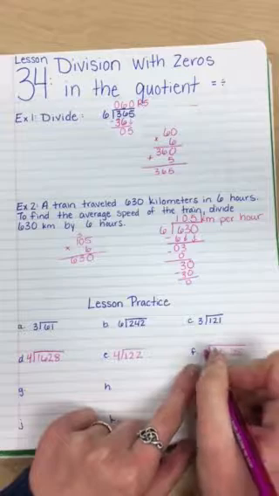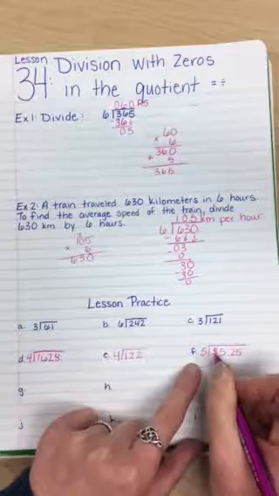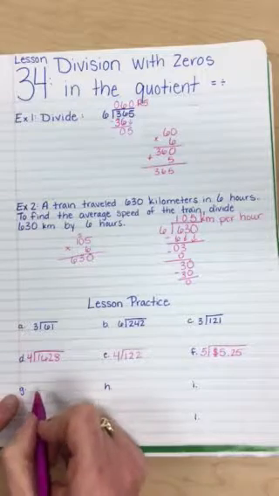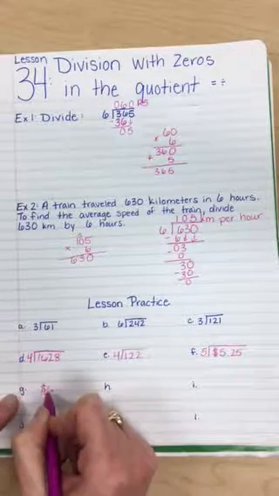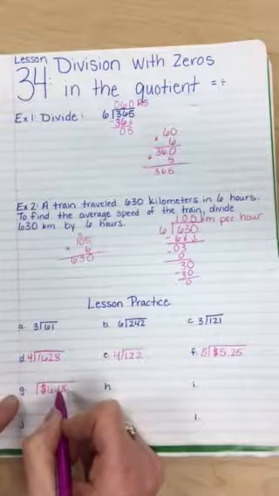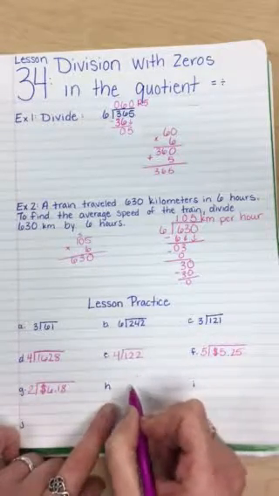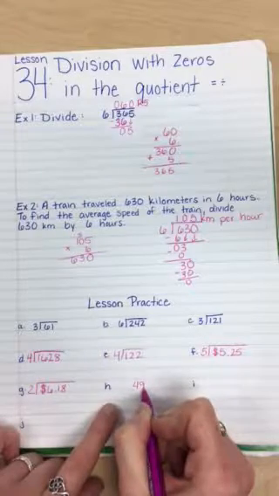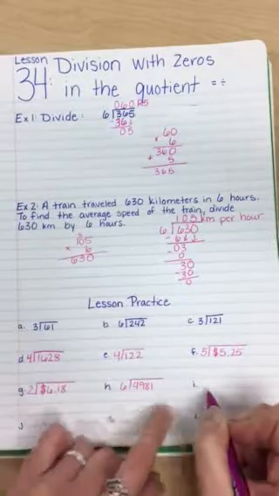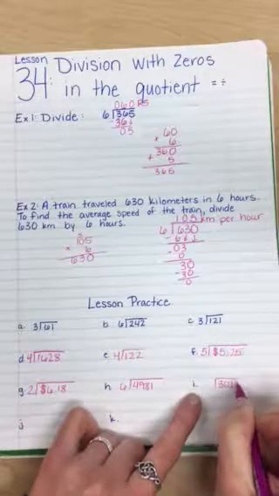divided by 5. Okay, when you do this one, don't forget to move the decimal up and put the money and the units up there as well. It's dollars. G, we have another dollar one, $6.18. And how many times can 2 go into that? H, we have 4,981 divided by 6. I, we have 301 divided by 10.